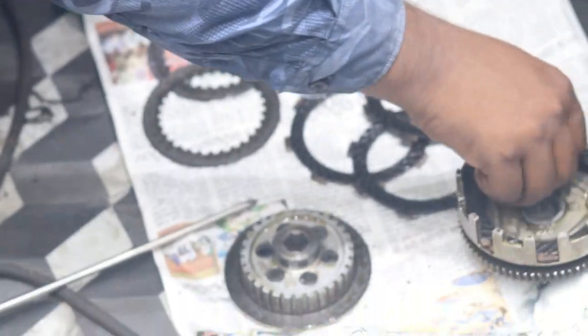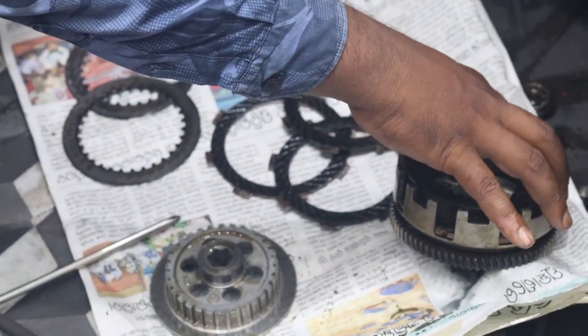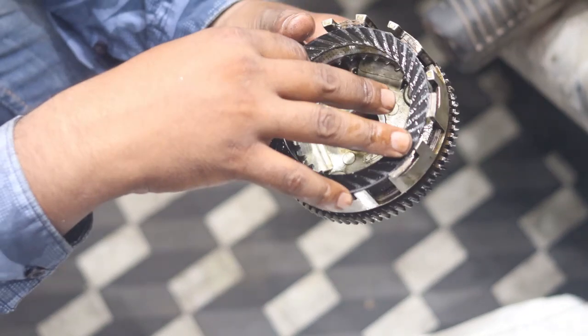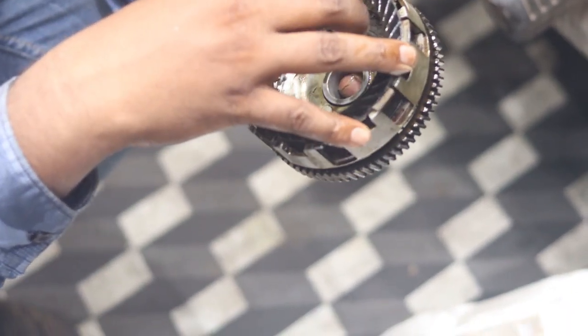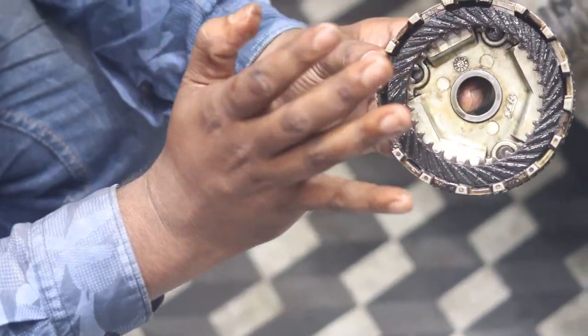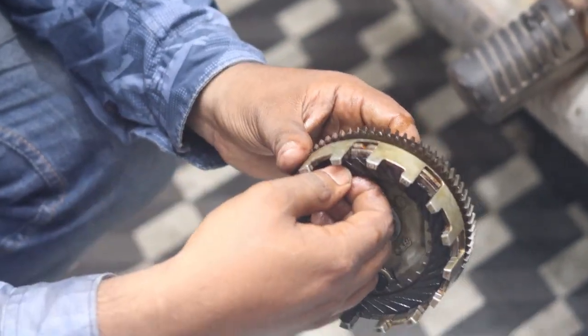And again there is a pressure plate, then again a clutch plate. Like this it is connected, one by one. Okay, so let's discuss how it is working.